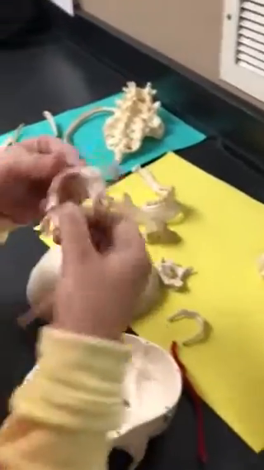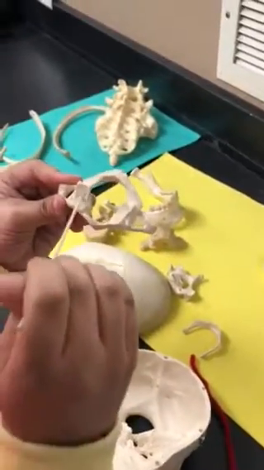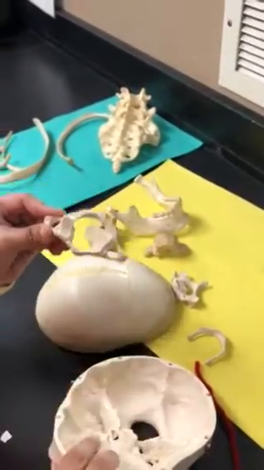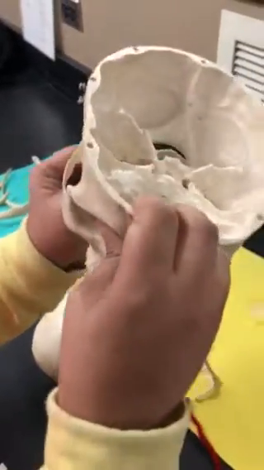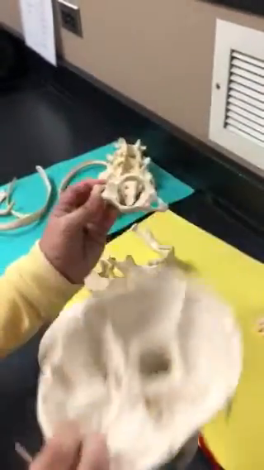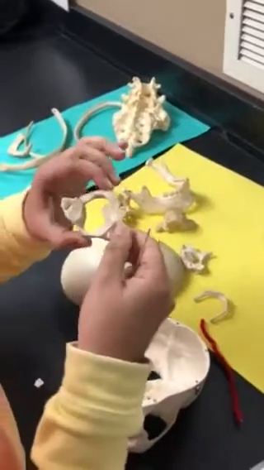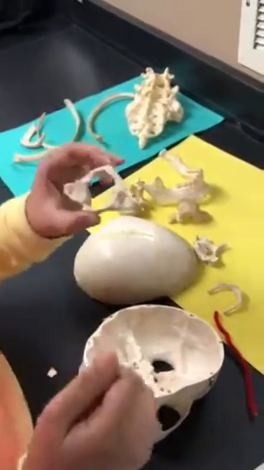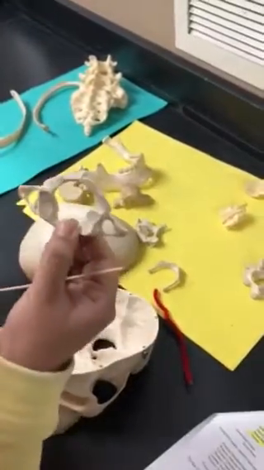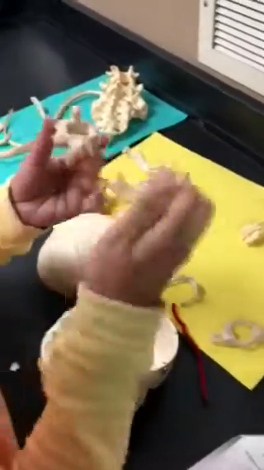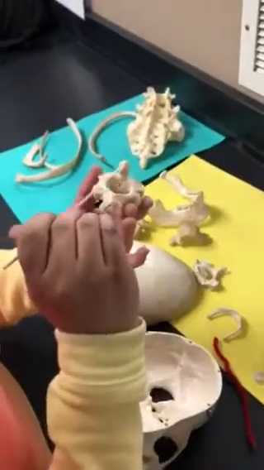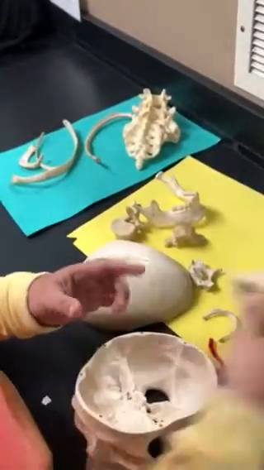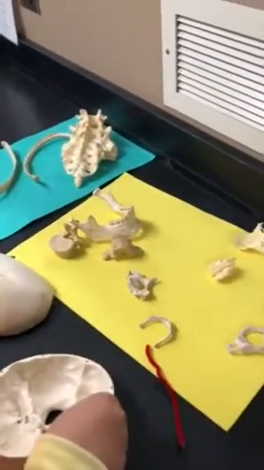This is your atlas, the first cervical vertebrae. If you notice these facets, this is where the occipital condyle actually fits in and helps you rotate the head. And it also has this transverse foramen that shows it's a typical cervical vertebrae as well. But this is the first cervical vertebrae. Second cervical vertebrae, you have this pointy part sticking out, that's dens.